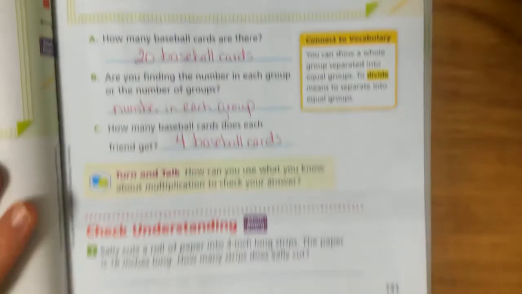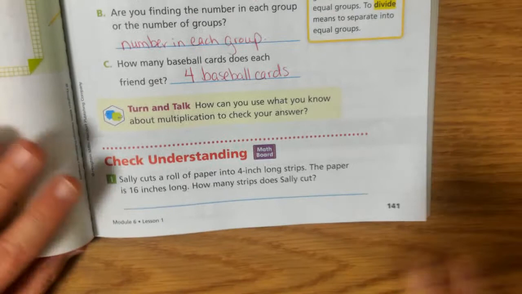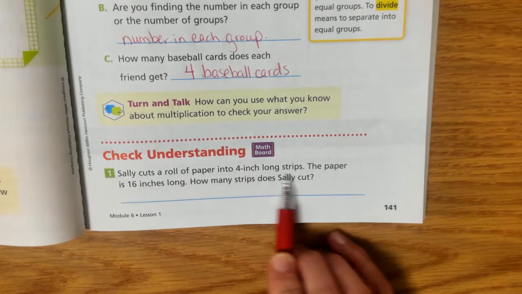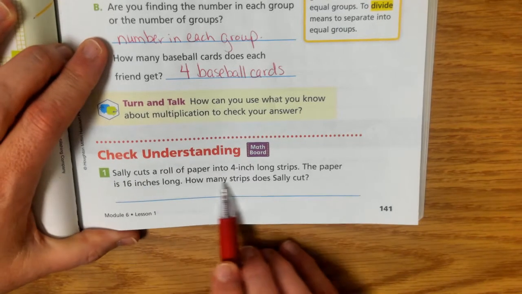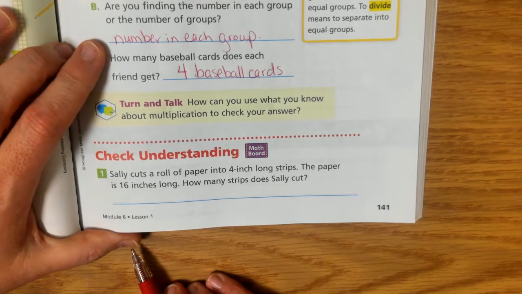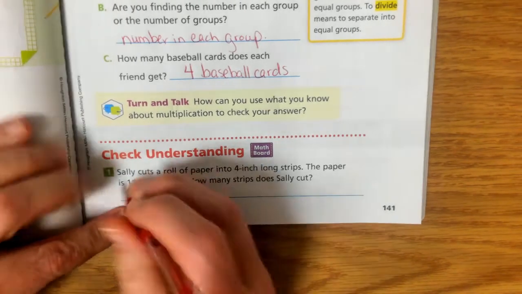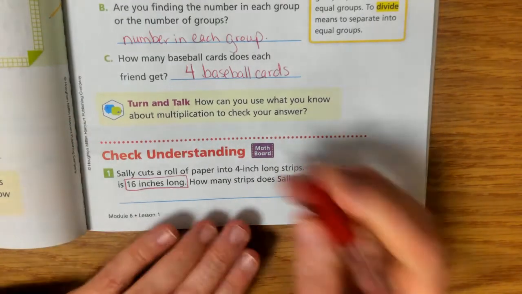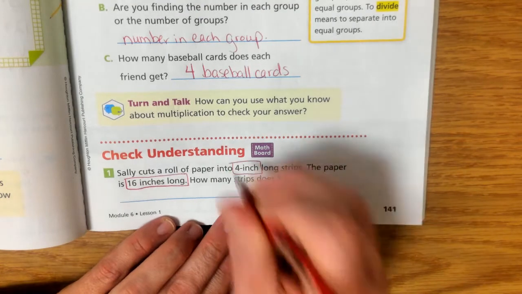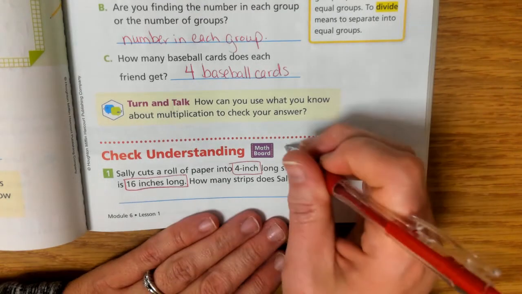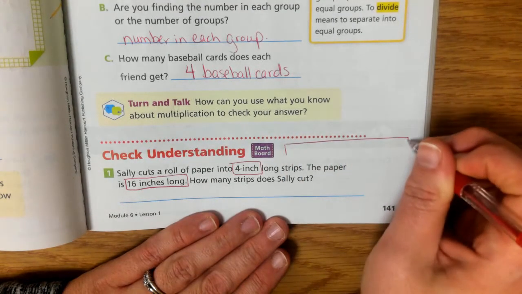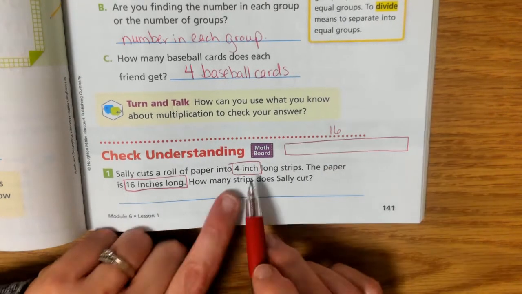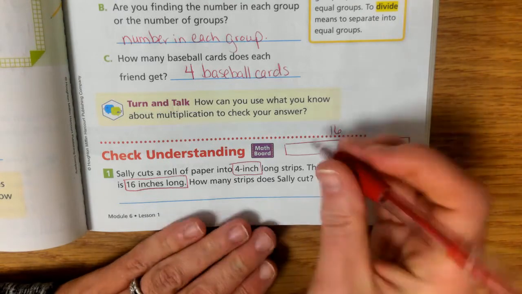So let's do some check for understanding. Sally cuts a roll of paper into 4-inch long strips. The paper is 16 inches long. How many strips does Sally cut? So we know the total of the paper. That's 16 inches. And there are 4-inch long strips. Each strip is 4 inches. So we've got a total of 16, right? This whole thing is going to be 16. And she wants to do it in 4 groups of 4.